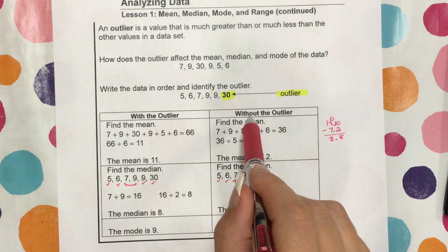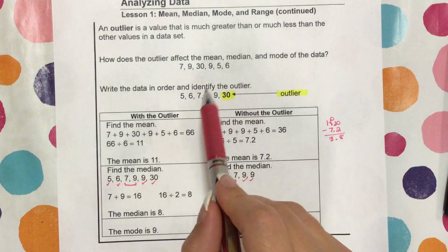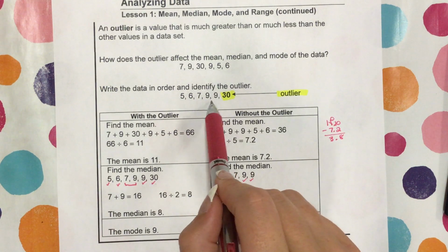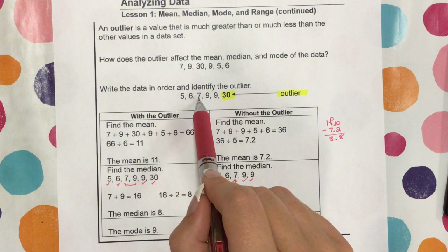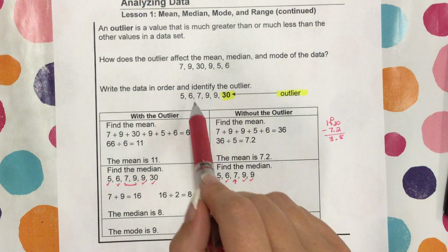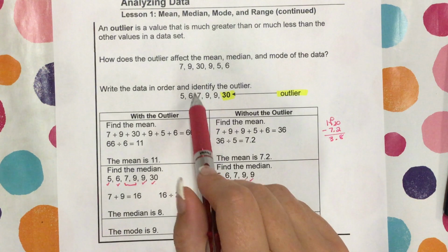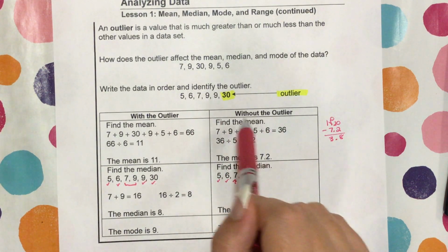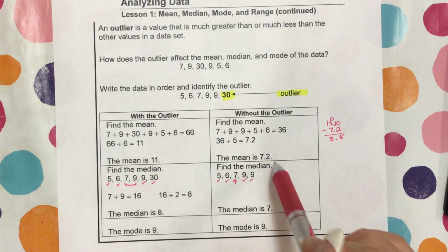set. Whereas if we take away the outlier, it says the mean is 7.2. Now 7.2 describes most of the data. Most of the data is centered around 7.2. There's a couple above 7.2, there's a couple below. So this mean is actually a way better description of what's going on with this data set of taking out the outlier and then finding the mean.